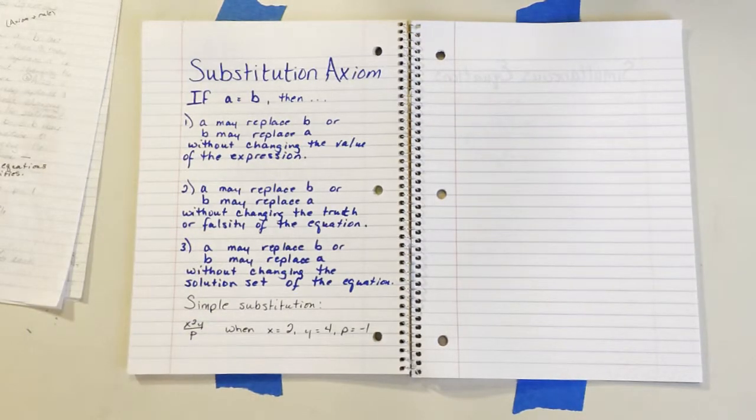Number three, A may replace B or B may replace A without changing the solution set of the equation. So of all the possible answers, if A plus 3 equals Q, those are still the possible answers if B plus 3 equals Q, if A equals B.